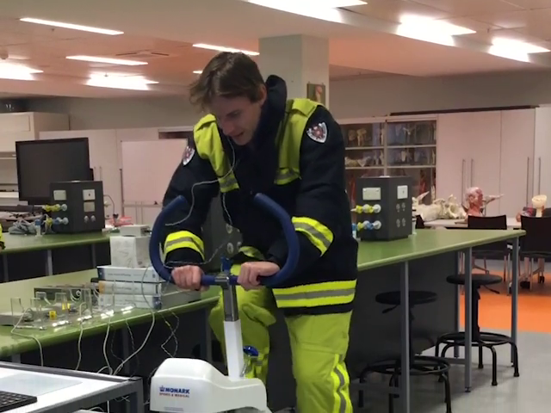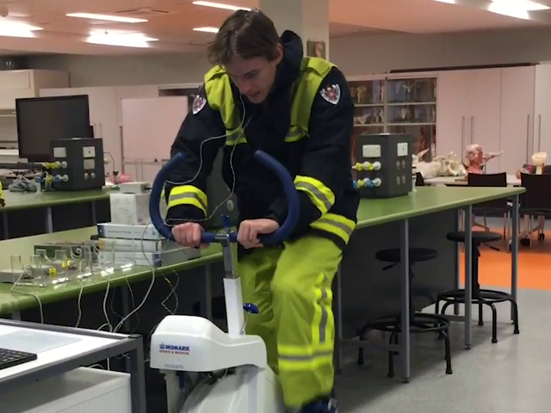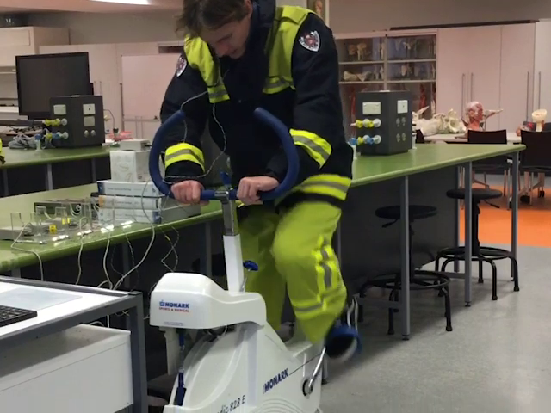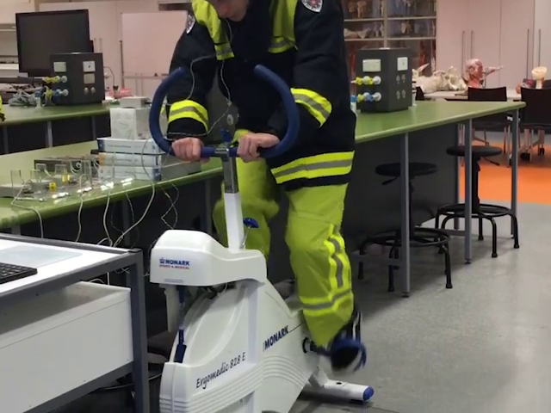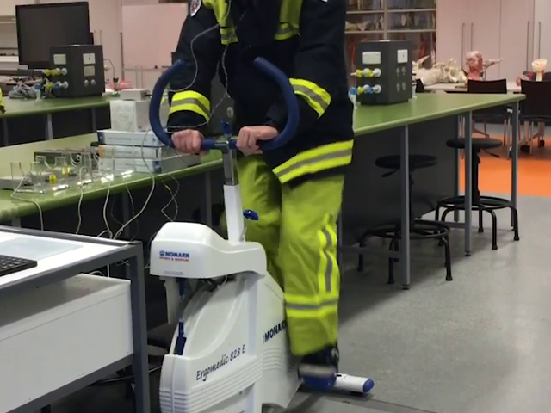Once both the fire suit and non-fire suit participant are ready, they should begin cycling at a work rate of 100 watts or 60 revolutions per minute, as indicated on the ergometer, for 20 minutes.